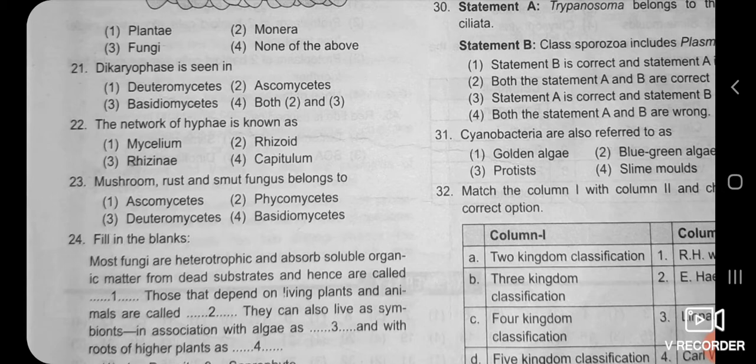We have seen that in Ascomycetes and in Basidiomycetes, two nuclei per cell, that is n plus n, occur. Such a condition is called dikaryon, and the phase is called dikaryophase.